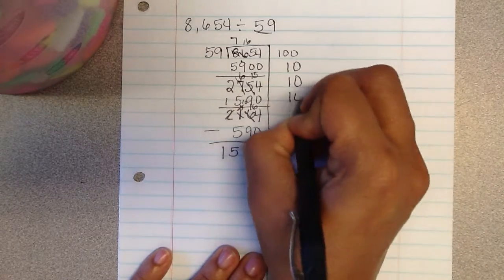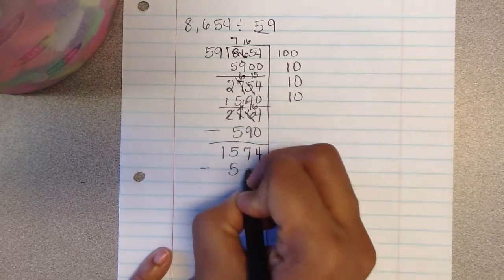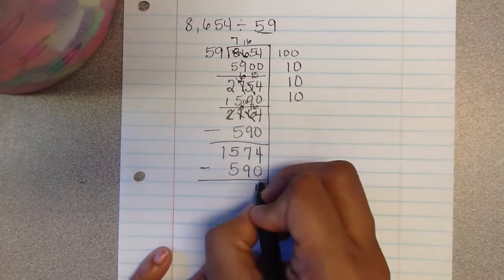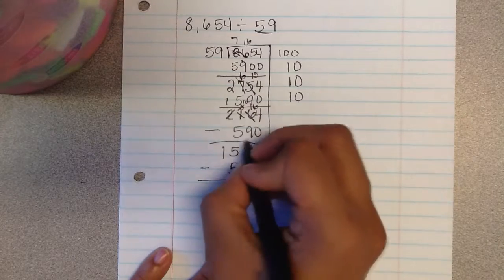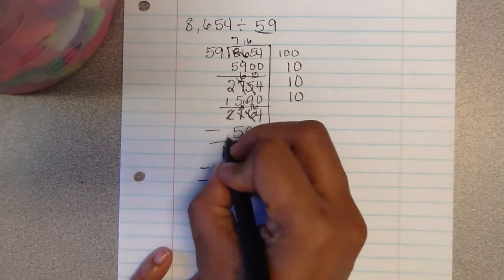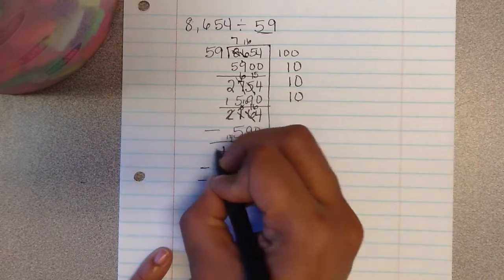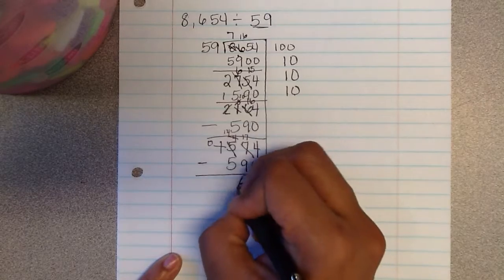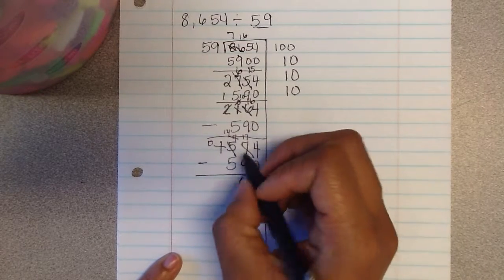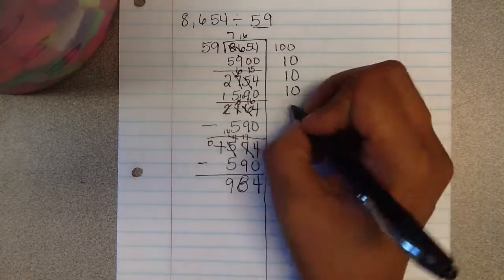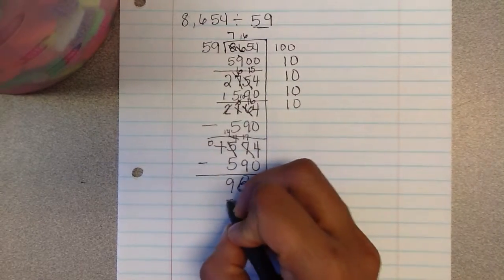I'm going to do minus 10 again, so times 10 again, so I subtract 590. 4 minus 0 is 4. 7 minus 9 I can't do, so this gets changed to a 17. This goes to a 4, which then goes to a 14, and this goes to a 0. 17 minus 9 is 8. 14 minus 5 is 9. So I have 984. I'm going to do another group of 10.